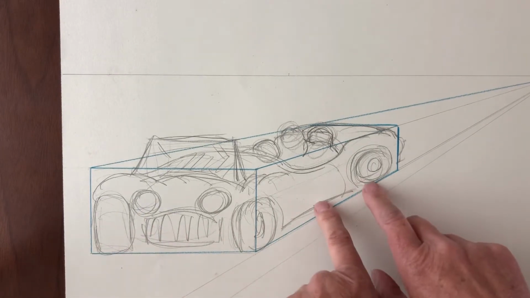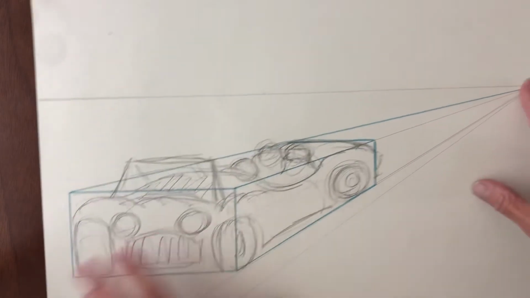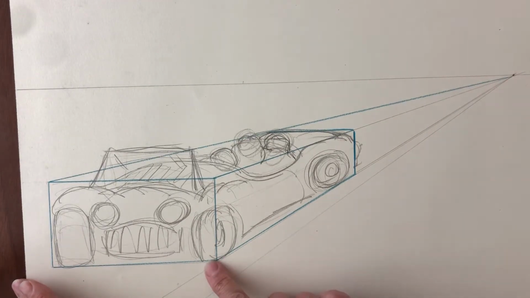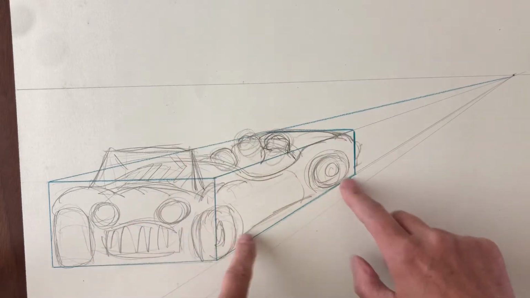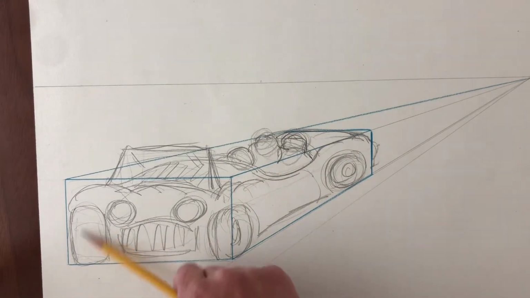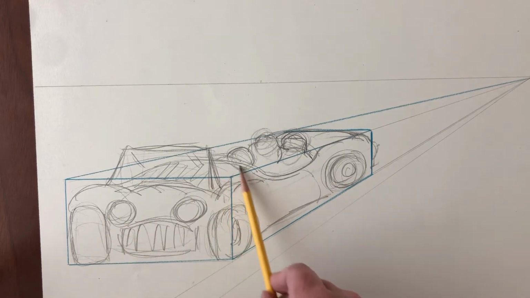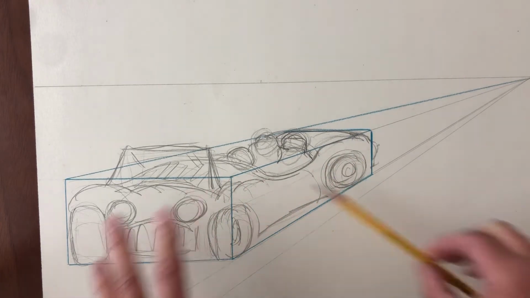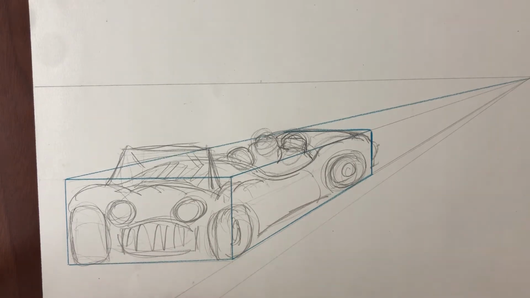As you'll see here, I drew a 1-point perspective: horizon line, vanishing point, orthogonal lines going to a rectangle that I drew in blue here so that you could see it better. And then I just began to sketch in what would be this little convertible car that I might want to draw within that space.